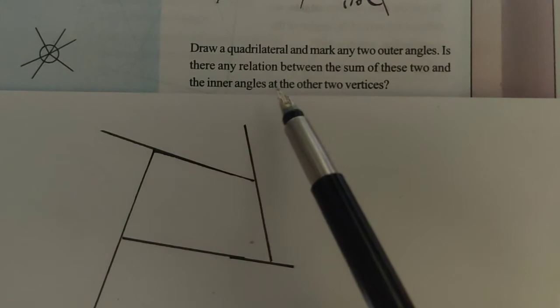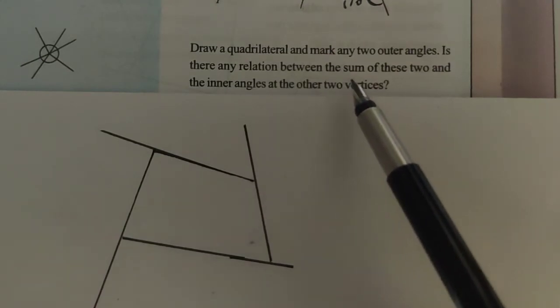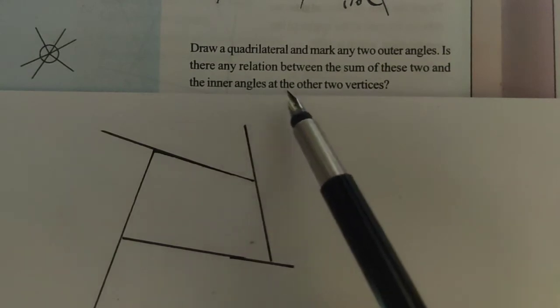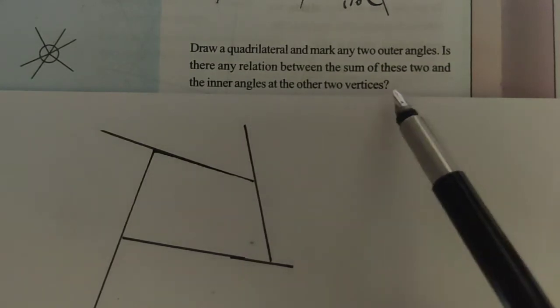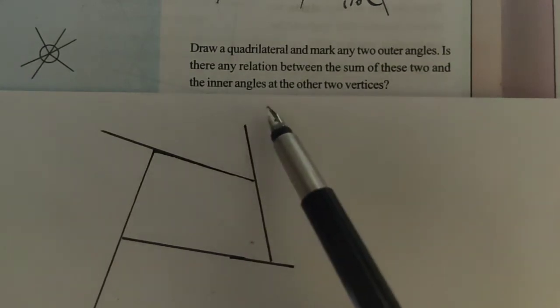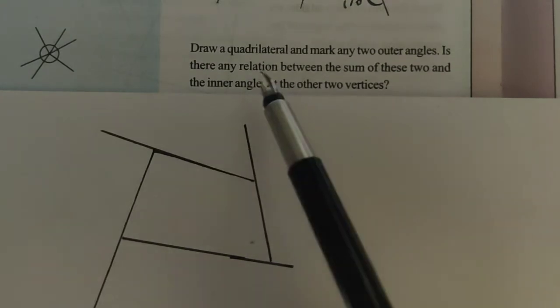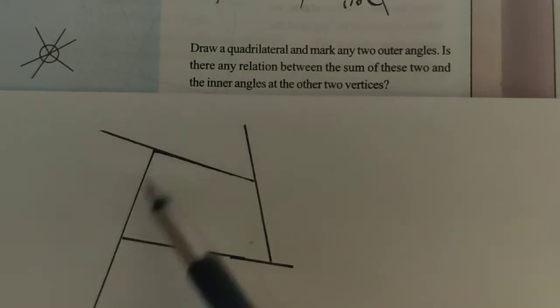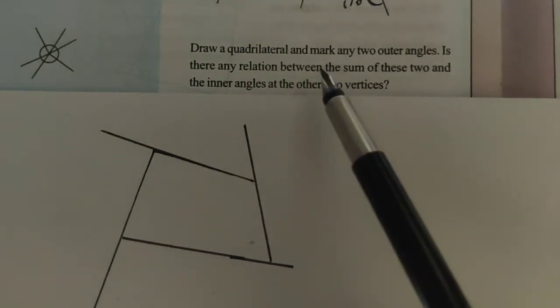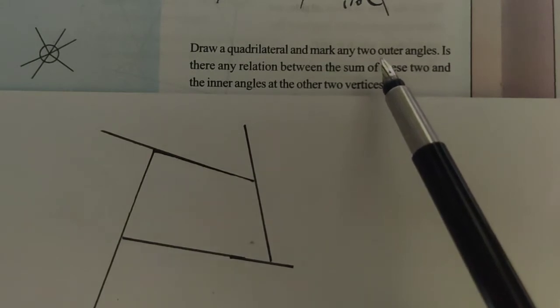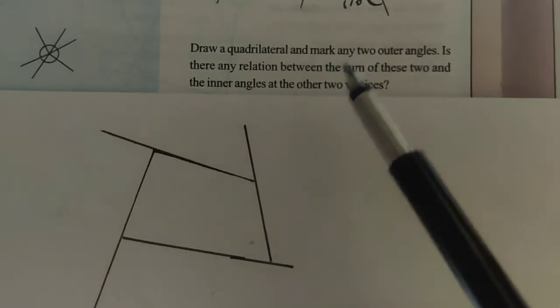Draw a quadrilateral and mark any two outer angles. Is there any relation between the sum of these two and the inner angles at the other two vertices? Draw a quadrilateral. You can see a quadrilateral here. And mark any two outer angles. You can mark any two outer angles.